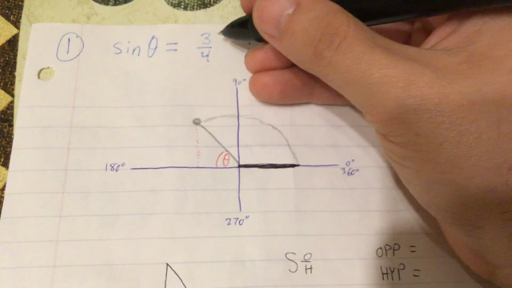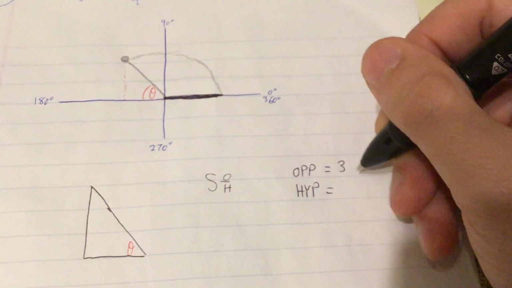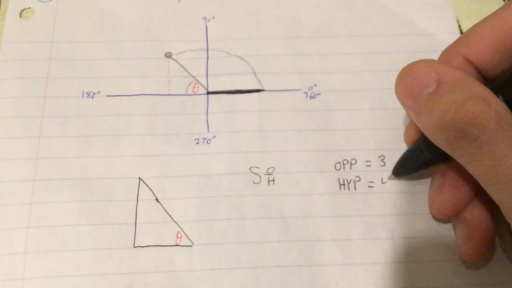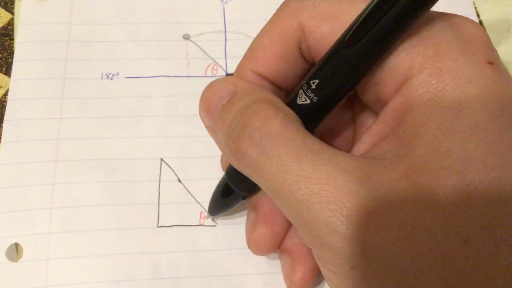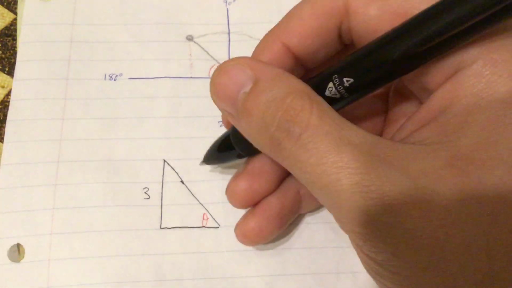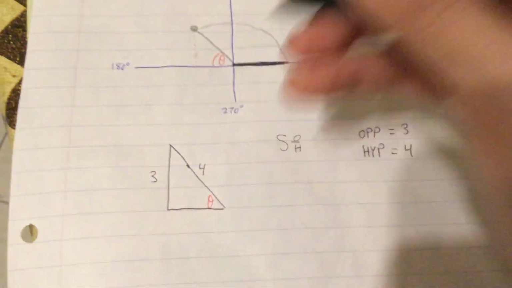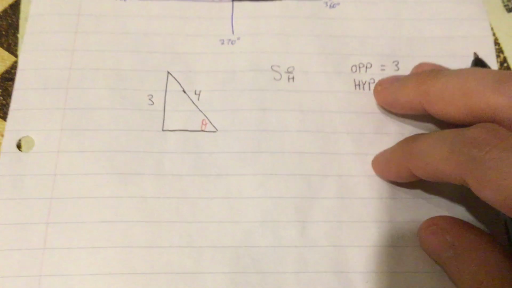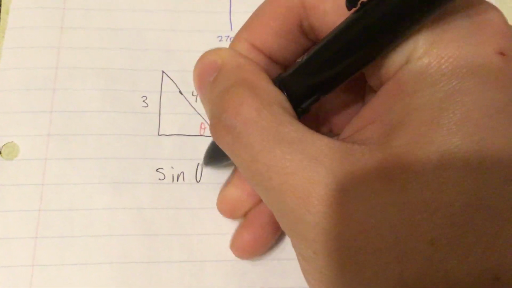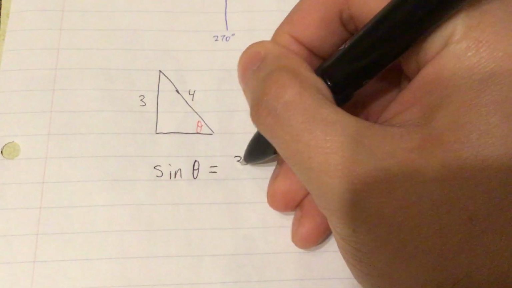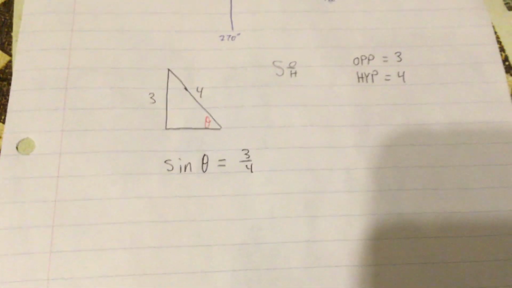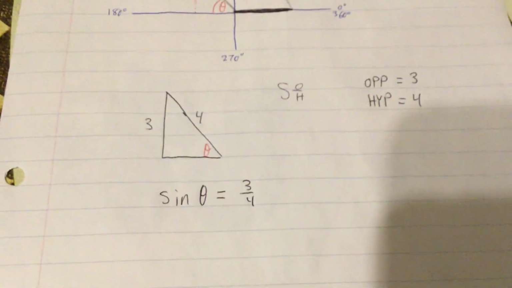Well, if the numerator is 3, that means that the opposite side of theta has to be 3. And the hypotenuse is the denominator, so that's 4. So if I look at my angle theta, my opposite side is 3 units, and my hypotenuse is 4. And now that gives me enough information to solve for angle theta. So now I've got the sine of theta is equal to 3/4. Well, how do I undo that sine function to get angle theta isolated?